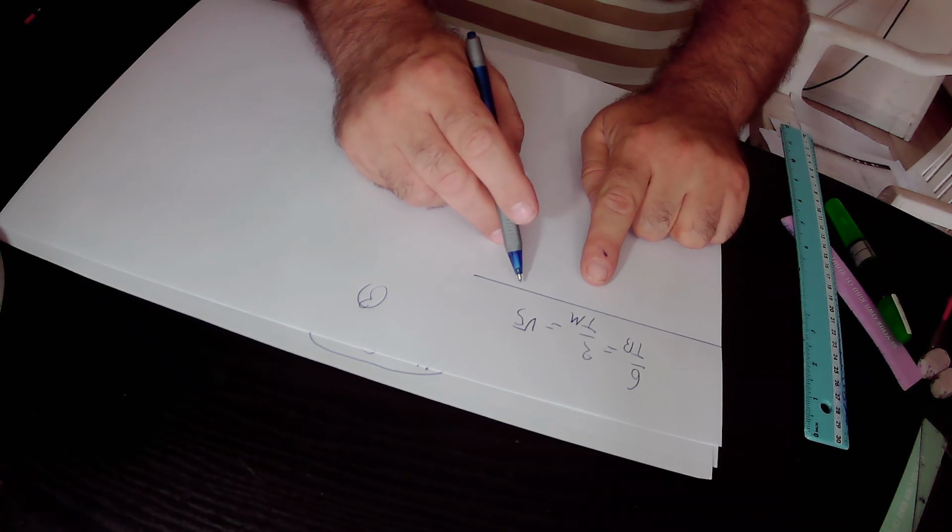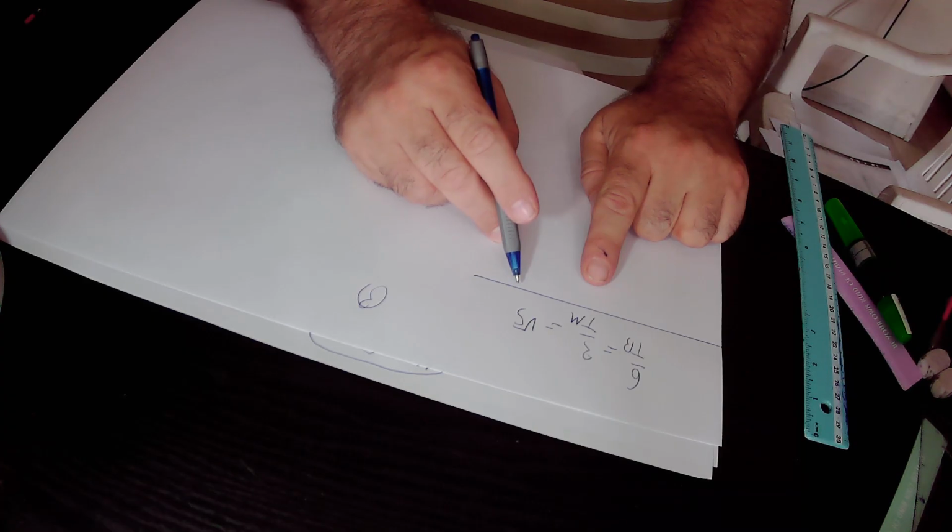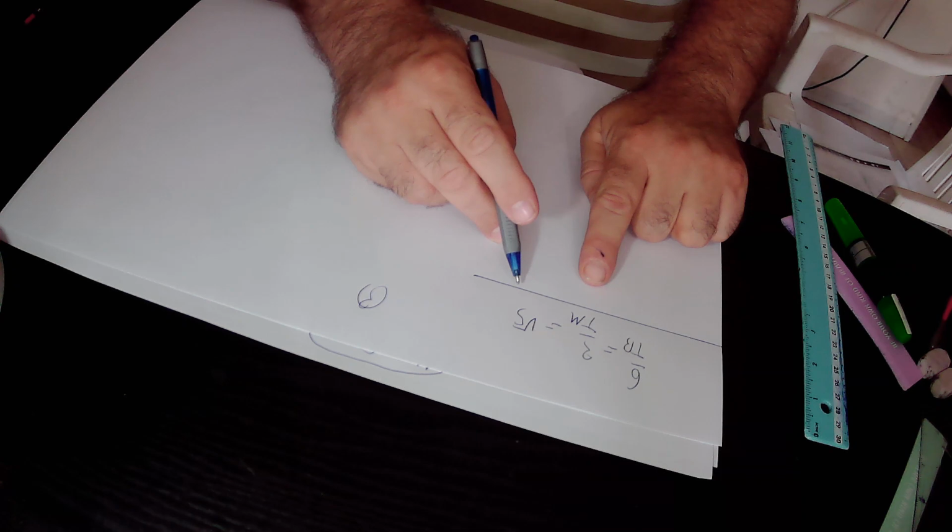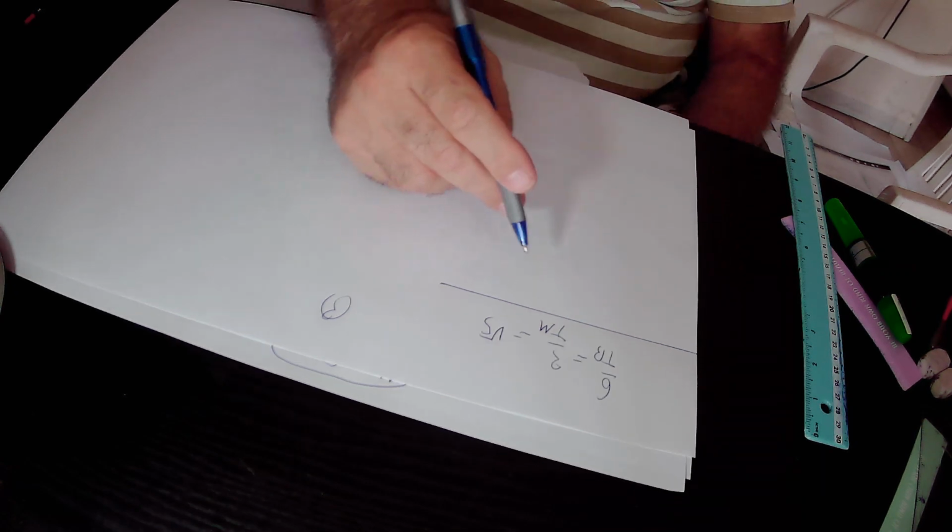Those two sides are equal to each other, therefore you get the present equation from those two sides. So you get that 3 over TM equals the square root of 5.